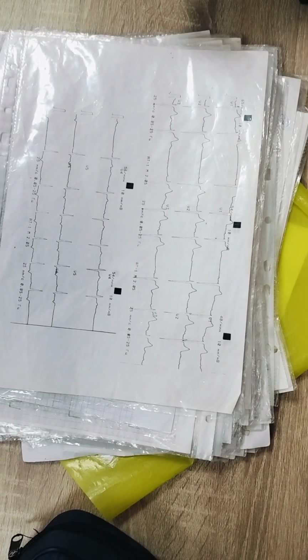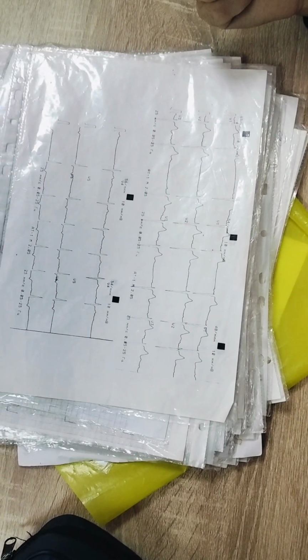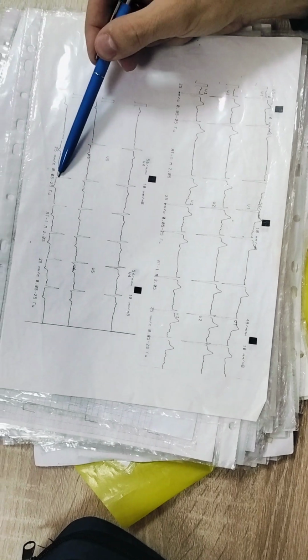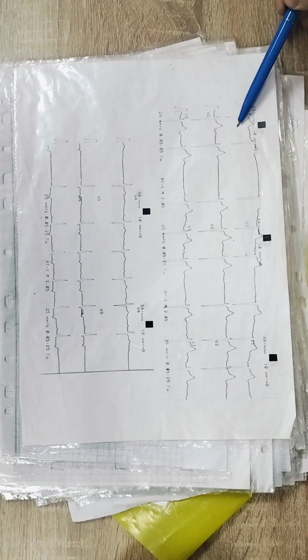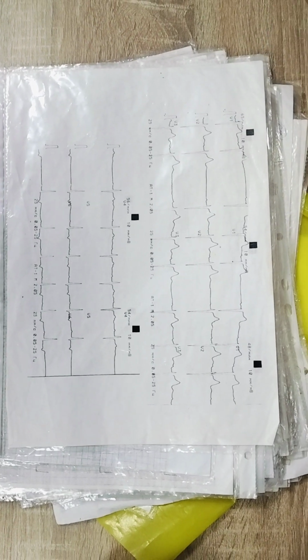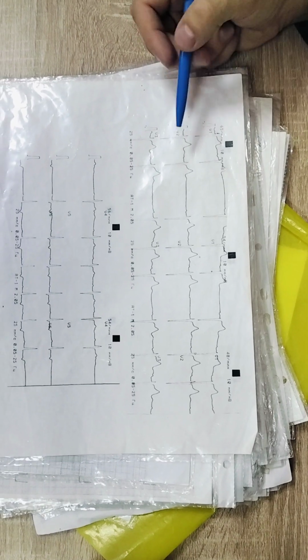Also, to confirm is a hypertrophy or not, we can use criterion, sum of R wave in the V5 or V6 plus S wave in the V1 in millimeters. I do not have scale and cells are invisible.